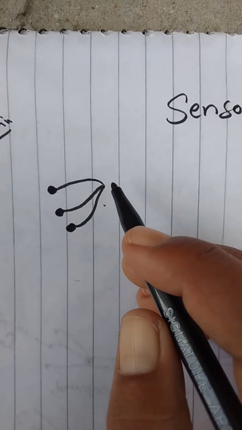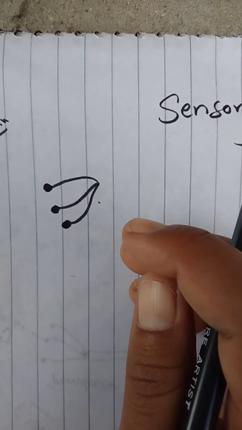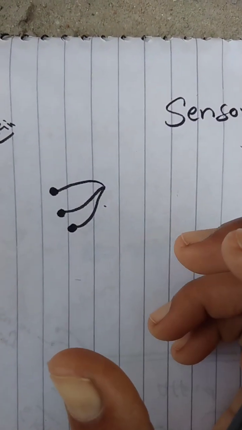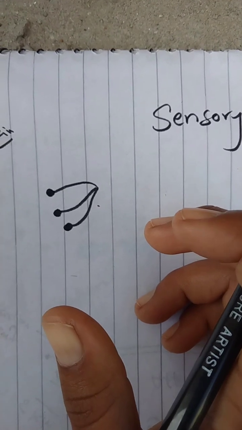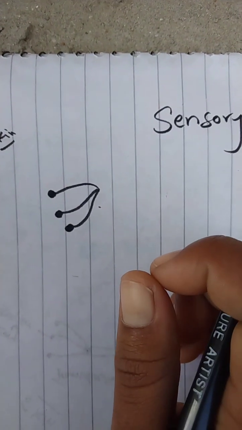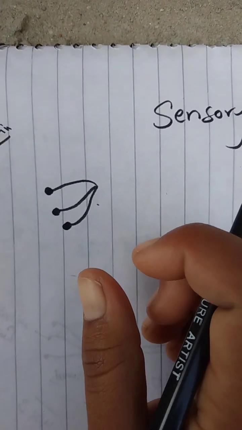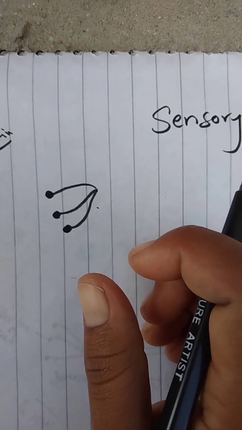Like the eye consists of vision receptors, the ear consists of hearing receptors, the nose consists of smell receptors, and the tongue consists of taste receptors. So every sense organ consists of sensory receptors that receive the external stimulus.